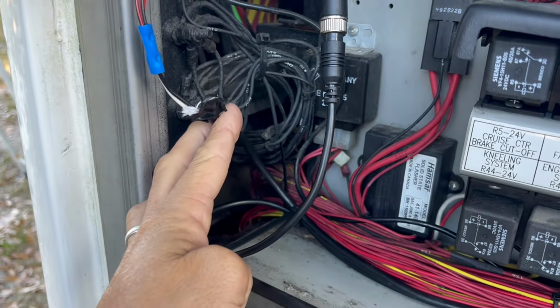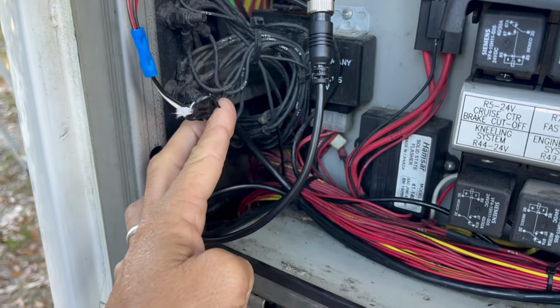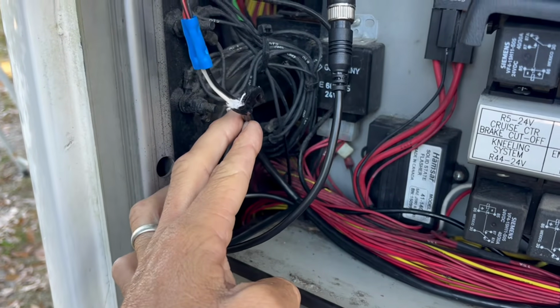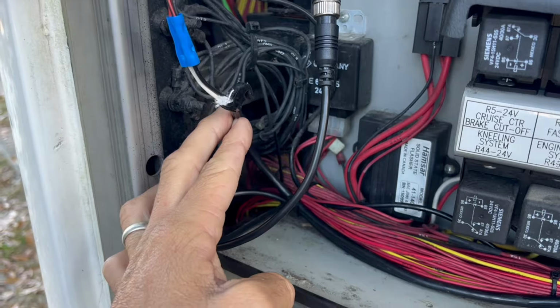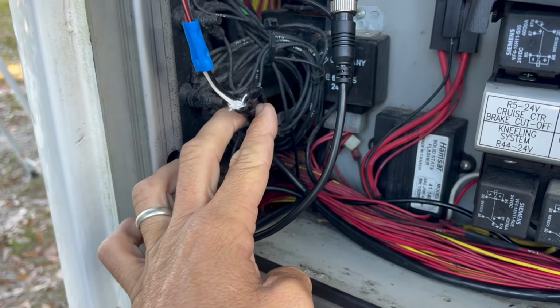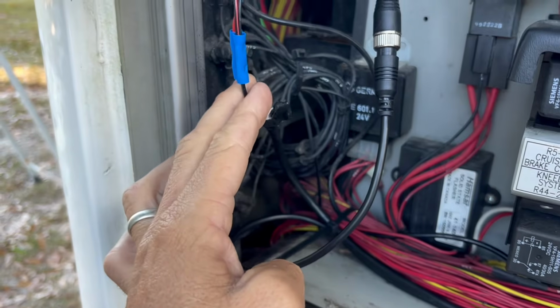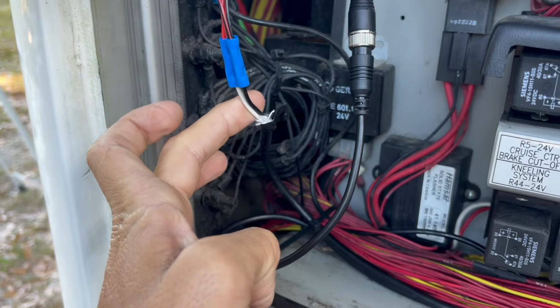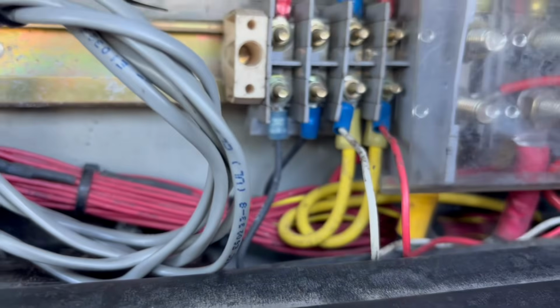What it was is they had a GPS locator on this coach. Well, obviously I don't need a GPS. I know where I'm at as far as for fleet services. Took that wire, snipped the wire, used the black and white wire because the white wire is over here connected to this little fuse block.